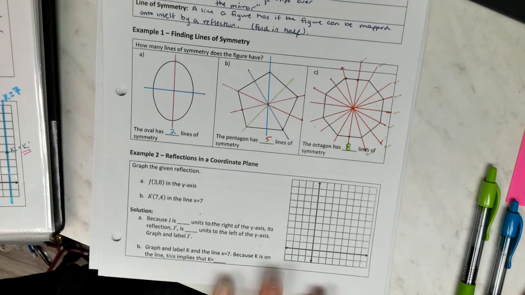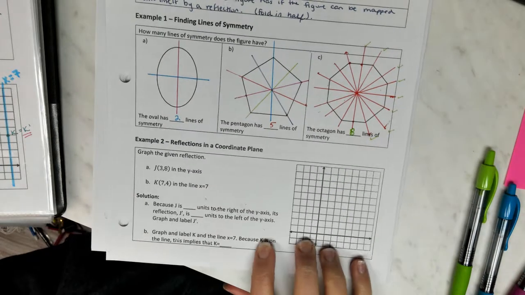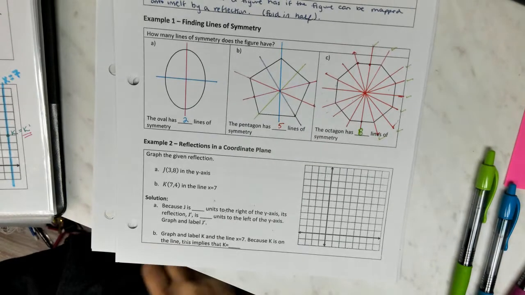All right, example 2 says reflections in a coordinate plane. So, graph the given reflection.